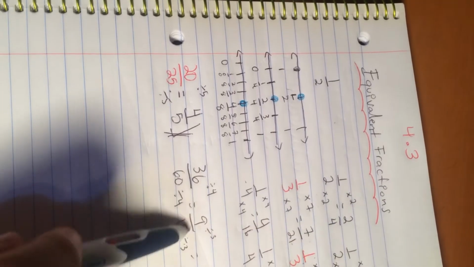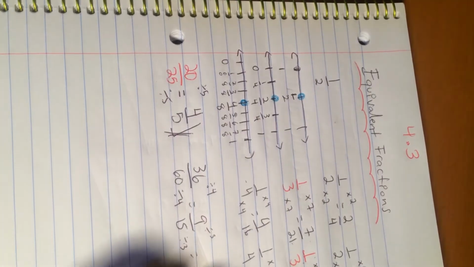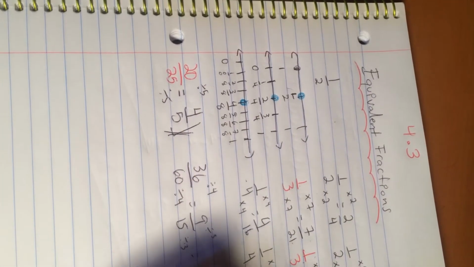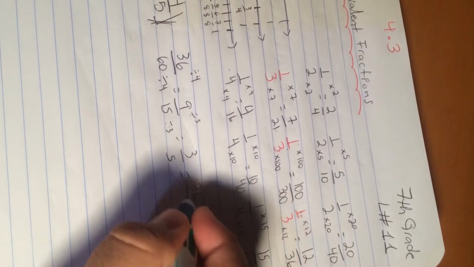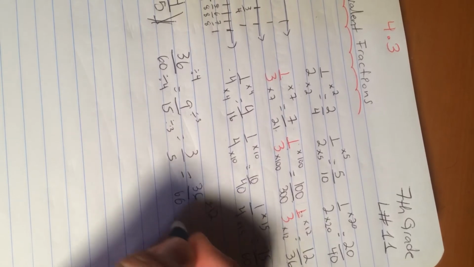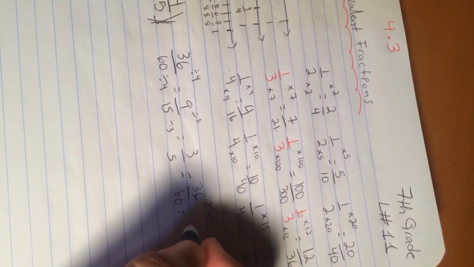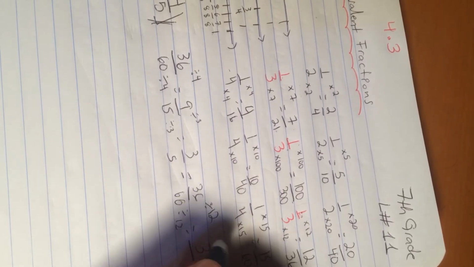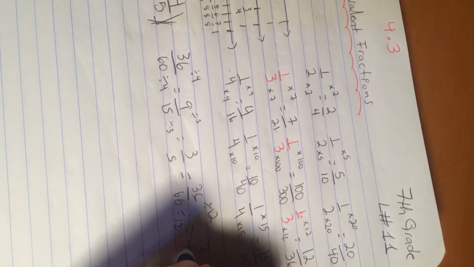So instead of doing 2 divisions, I could have just taken a factor like 4 times 3, 12, and gotten 36 over 60, and I get the greatest common factor, which is 12. 12 on the bottom, 12 on the top, and I get 3 over 5.